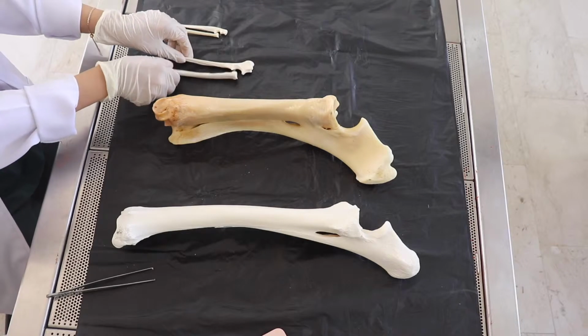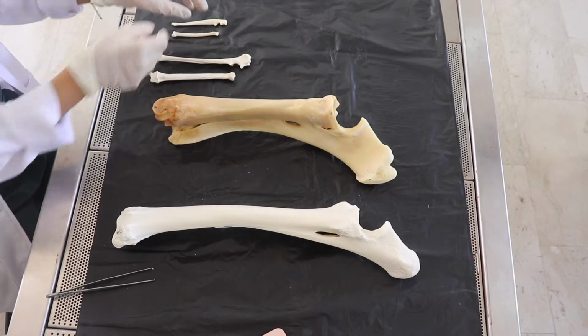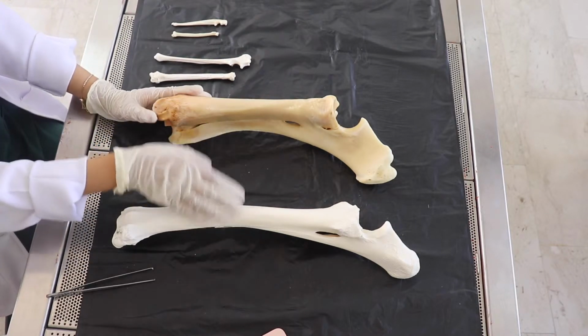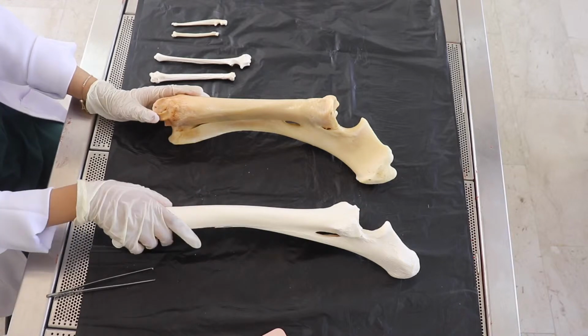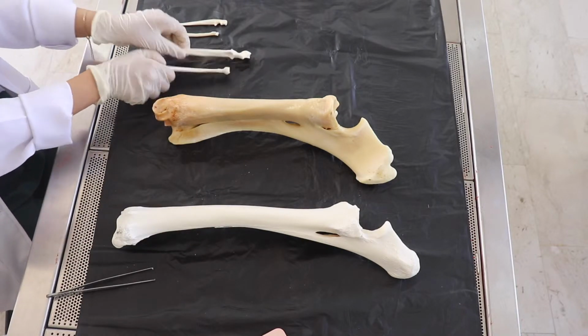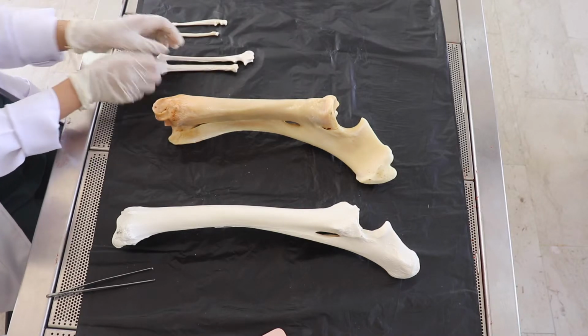So here we have the radius and the ulna of the canine and the feline, and also the bovine, which is fused, and the equine, which is completely fused. So unlike the bovine and equine, in the canine and the feline they are separate, so they can allow movement.